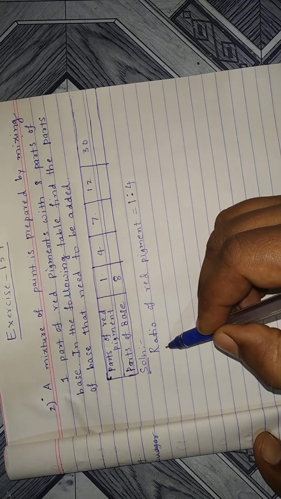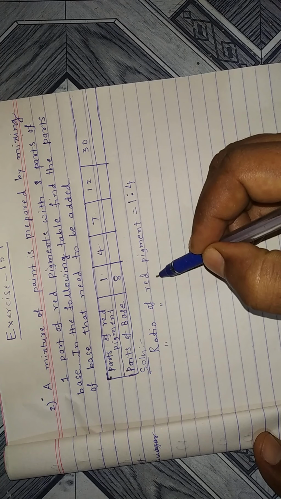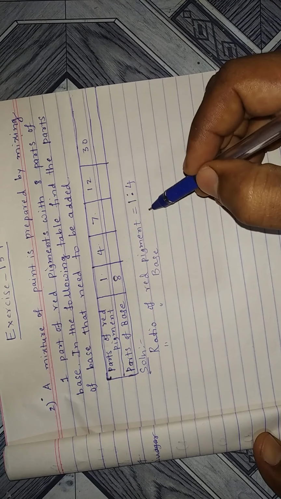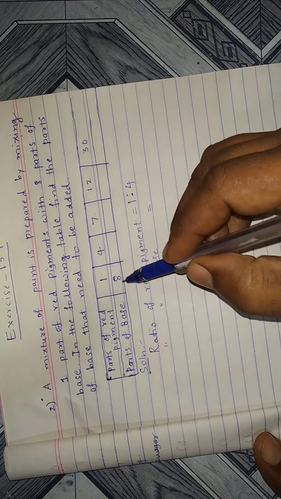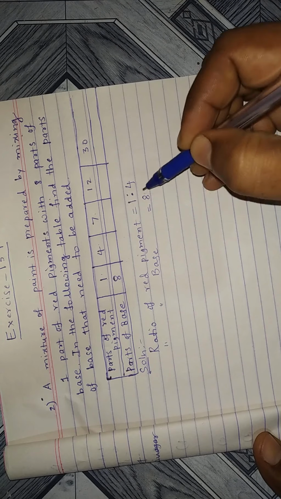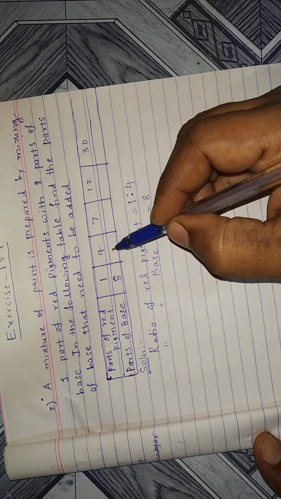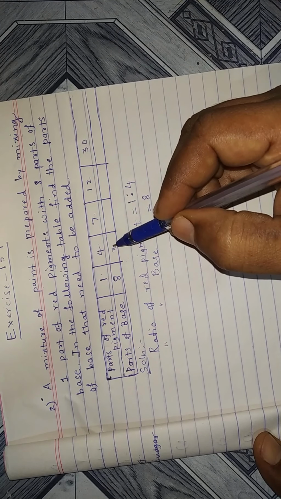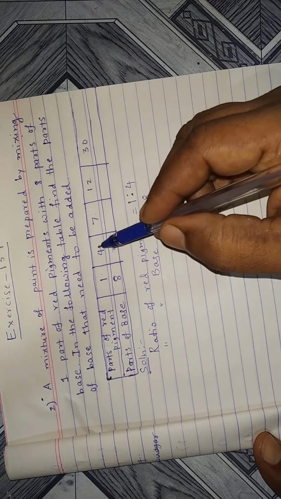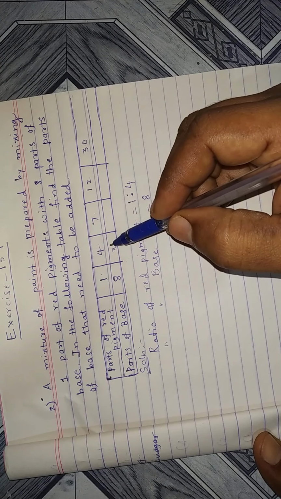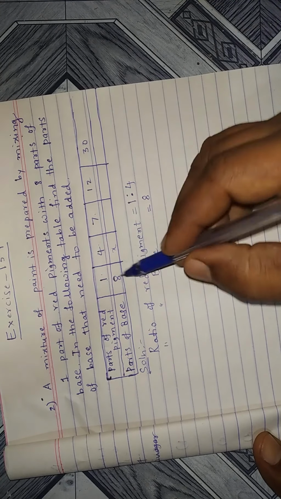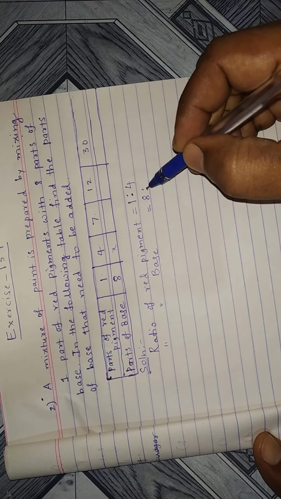And similarly ratio of base, put the equal sign, it is 8, and this one I am going to write as x, because here we have to find. For this 4 we have to find the part of base, that's why I am going to write here x. Okay, 8 is to x.